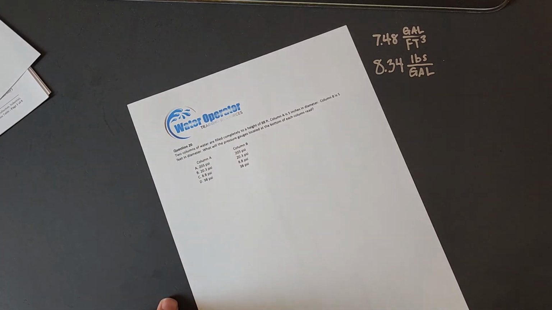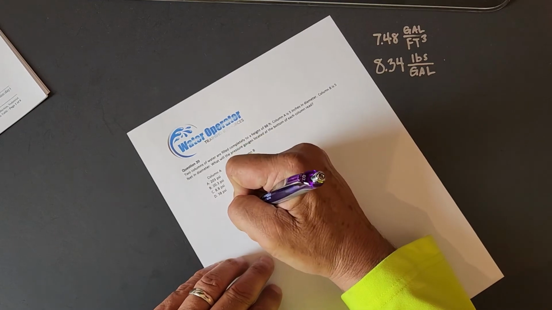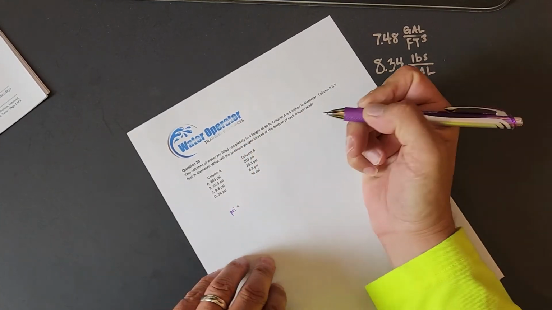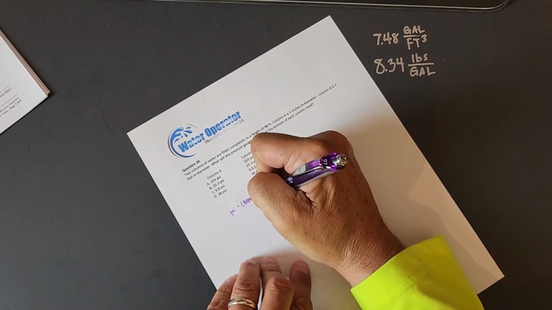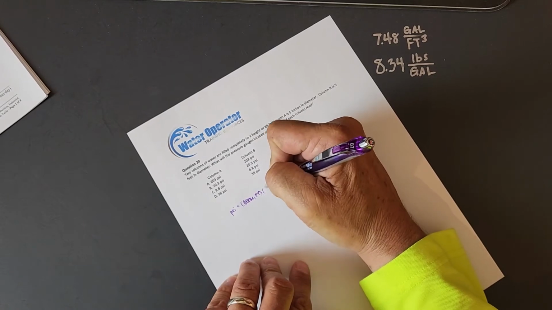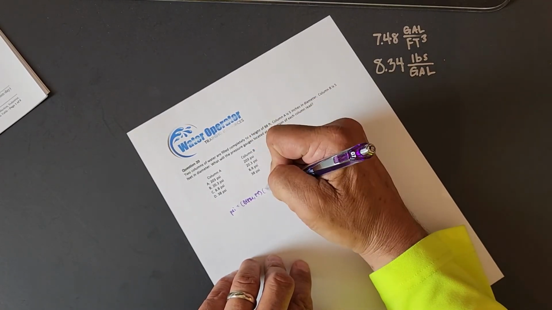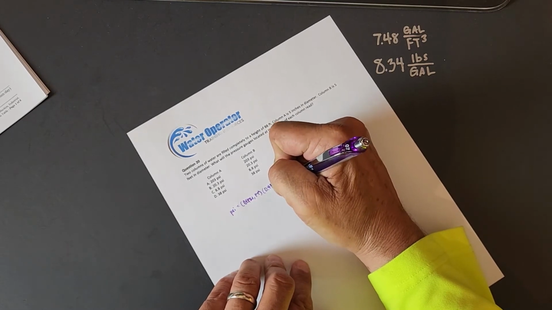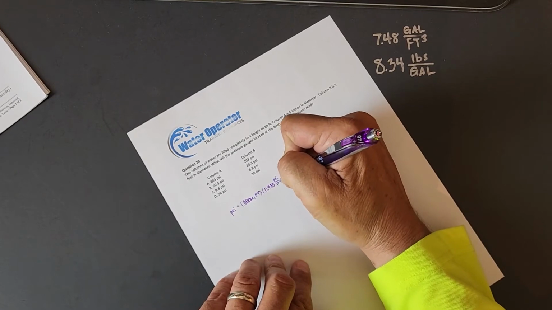So we want PSI. PSI equals depth in feet multiplied by our conversion factor, 0.433 PSI per foot.